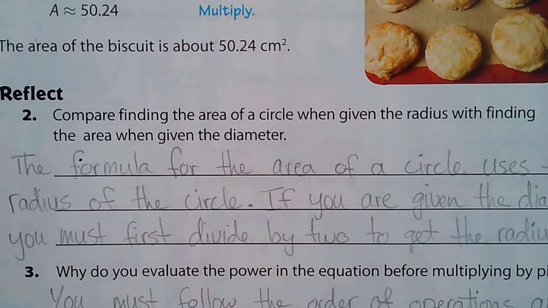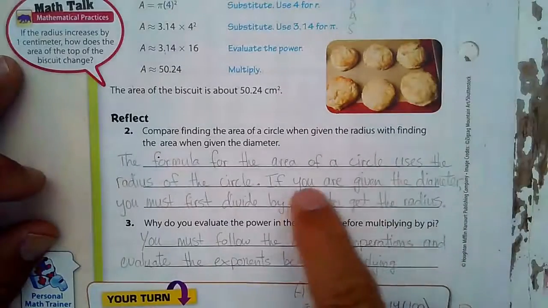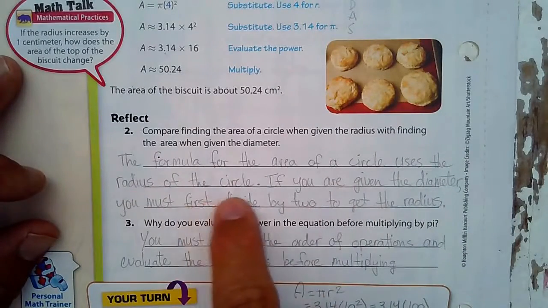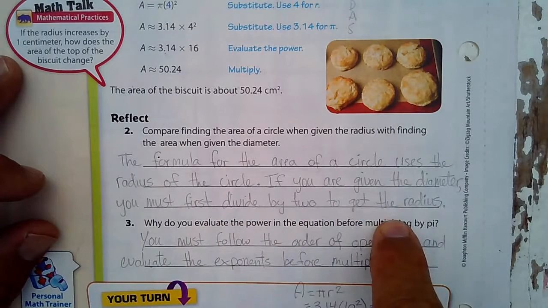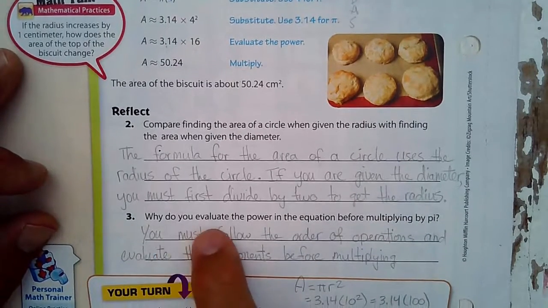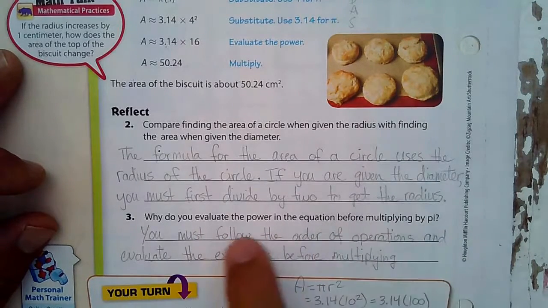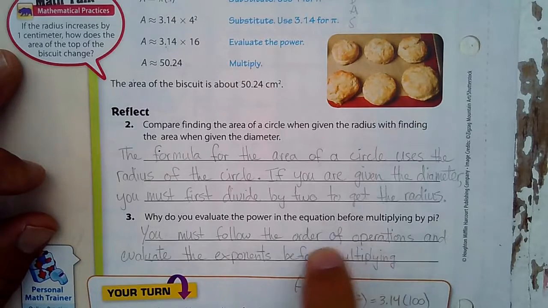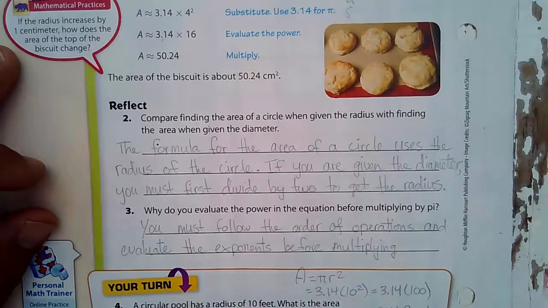Okay, so the formula for the area of a circle uses, I gotta zoom out here, the radius of the circle. If you're given the diameter, you have to first divide by 2 to get the radius. Because remember, the radius is half the size of the diameter. So why do you evaluate the power in an equation before multiplying by pi? Well, you must follow the order of operations, as I mentioned before, and evaluate the exponents before multiplying. I mentioned that.